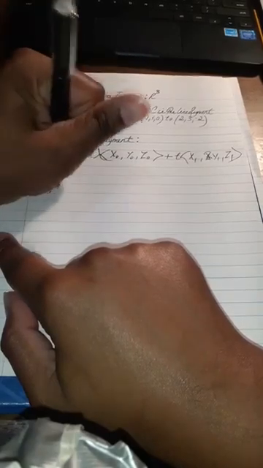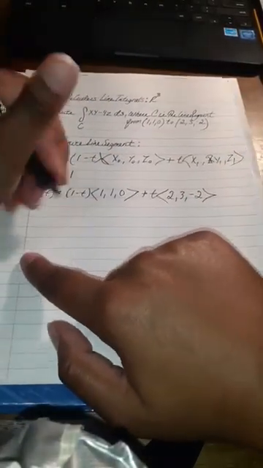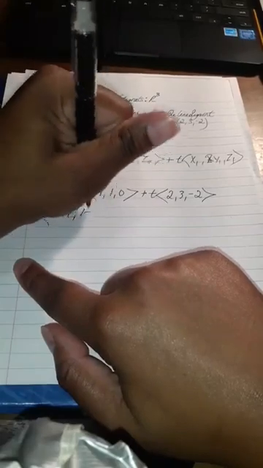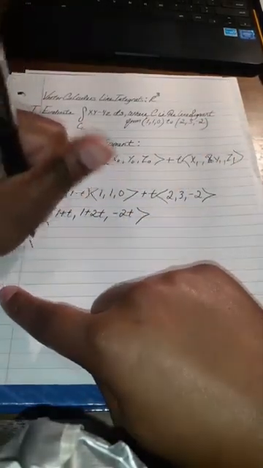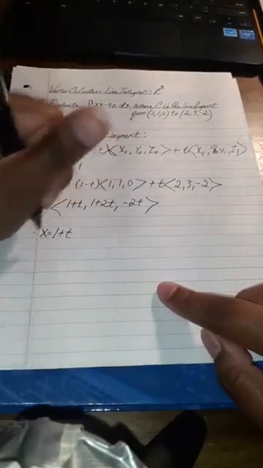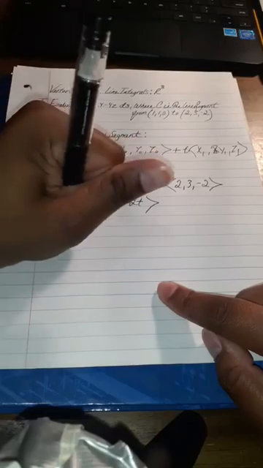So we'll go ahead and parameterize the line segment. So what we'll have is r of t is equal to 1 minus t multiplied by 1 comma 1 comma 0, and then this will be plus t multiplied by 2 comma 3 comma negative 2. And what this is going to do is give us the parametric equations. So it looks like we'll get 1 plus t, 1 plus 2t, and then negative 2t. And so therefore we say that our parametric equation for x is 1 plus t, for y is 1 plus 2t, and for z is negative 2t.